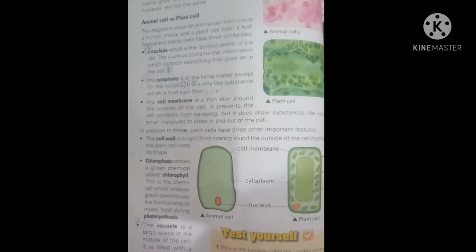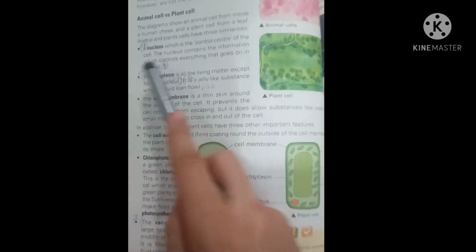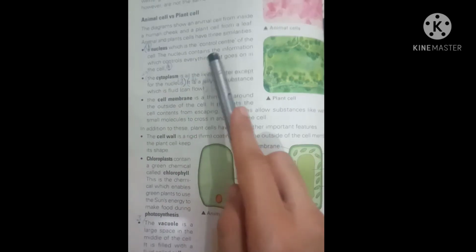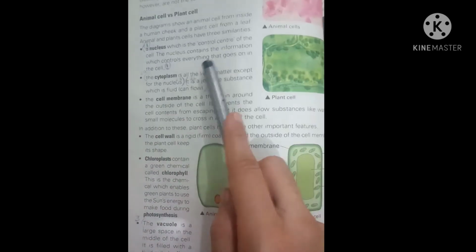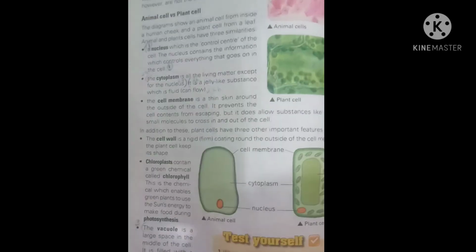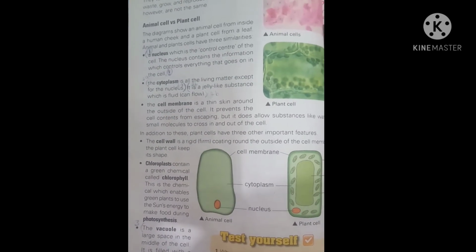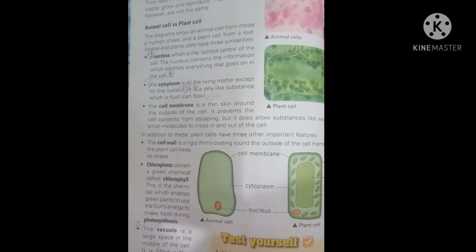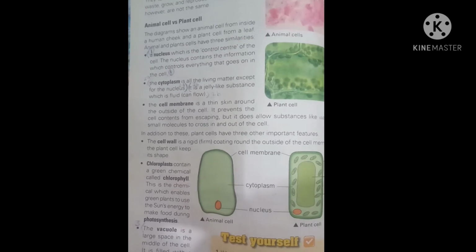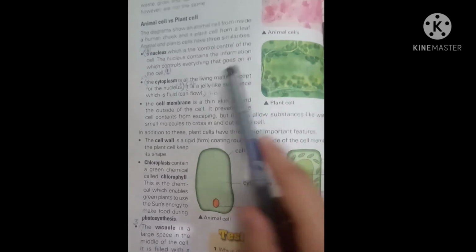What is nucleus? Nucleus is basically the control center of the cell. The nucleus contains information which controls everything that goes on in the cell. Everything that happens in the cell, that information is stored in the nucleus, and this information is passed from one generation to another generation as well.